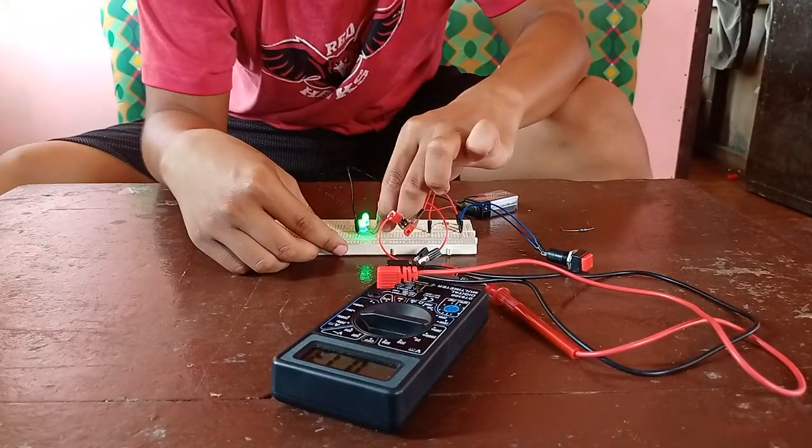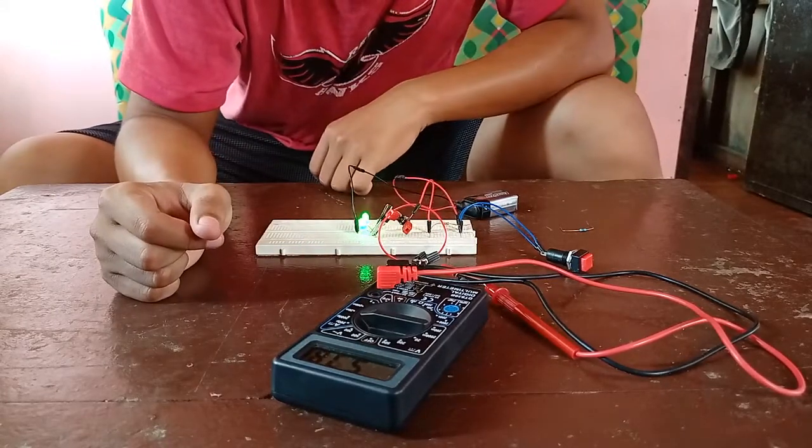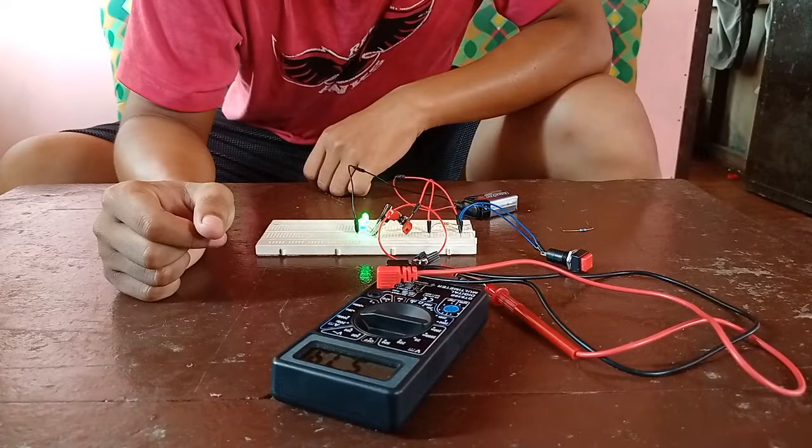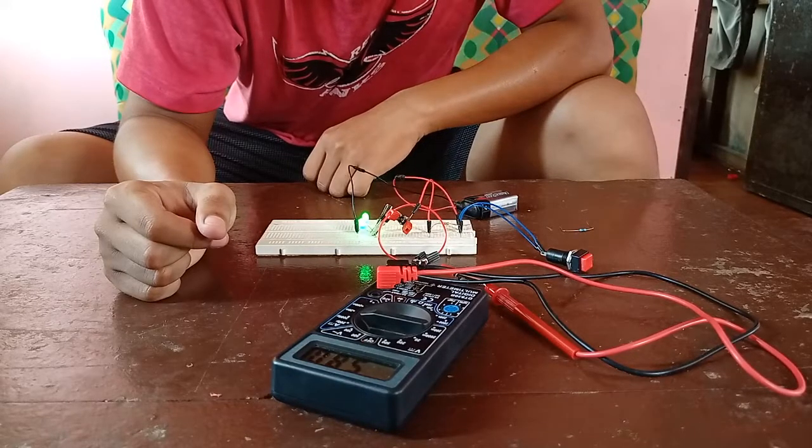Next, the second LED is about 5.80 milliamps.